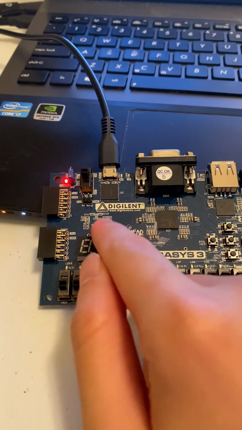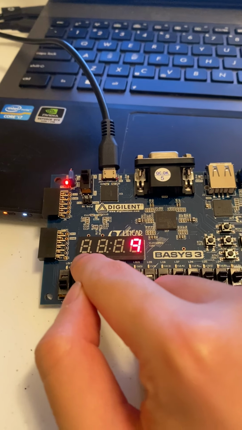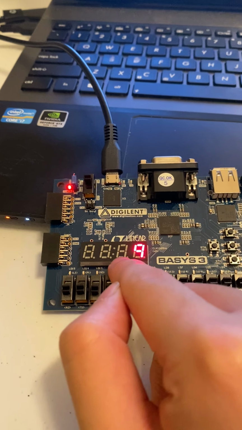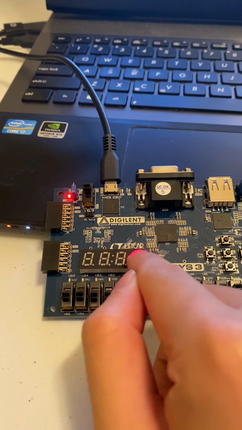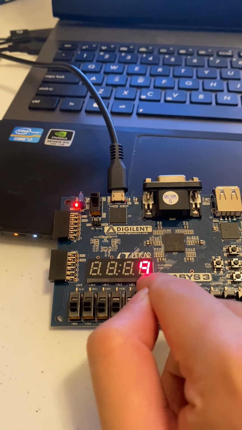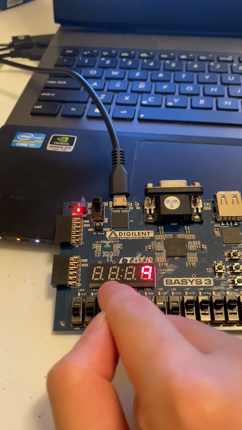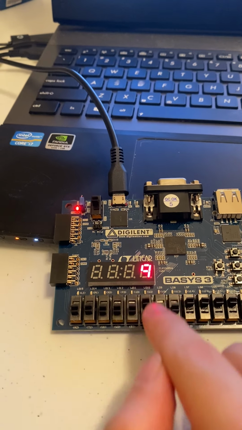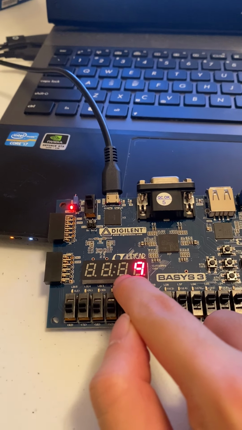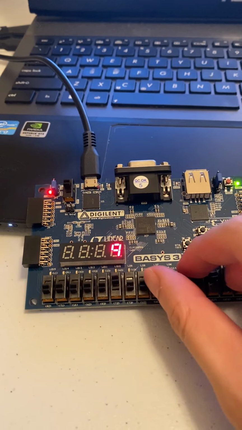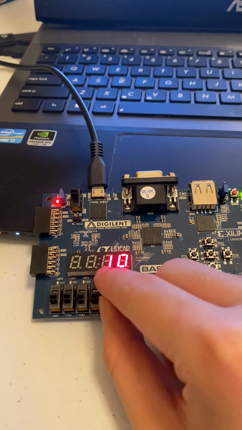So technically, if all these lights are on, it should show 0, 0. By the way, digit 3 and digit 2 are set to 0, but digit 2 is set to 1, so if all these lights are on, it would show 0, 0, 1, 9. But I've disabled digit 3 and 2, and because the switches are on 9, I've also disabled digit 1 as well.